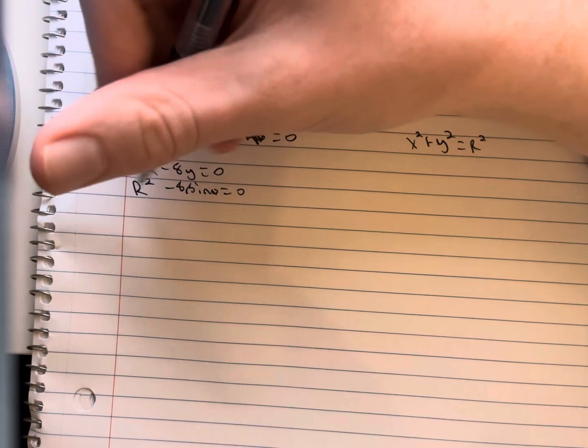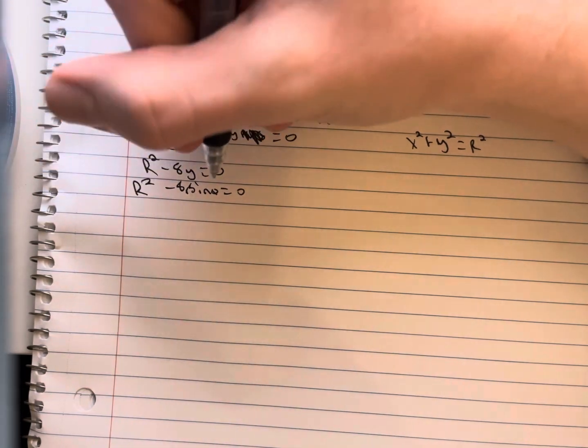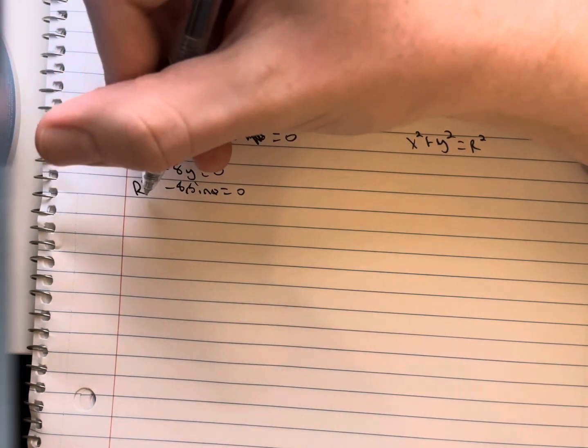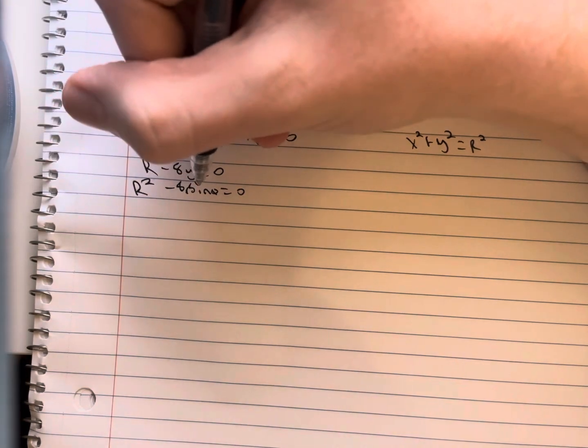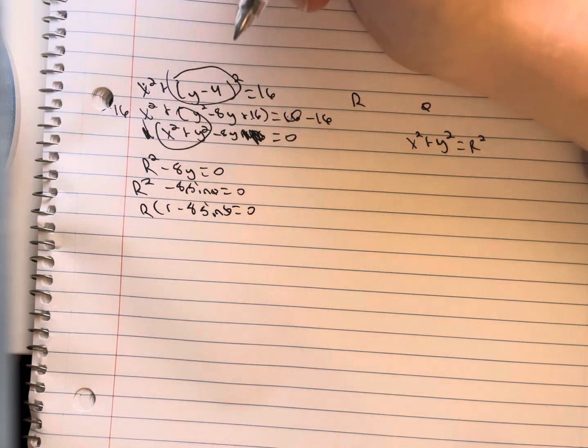And then from here, we have an r here. We have an r here. What we're going to do with that r is we're going to pull it out of the equation, essentially. So we're going to do r times (r minus 8 sine of theta) equals 0.